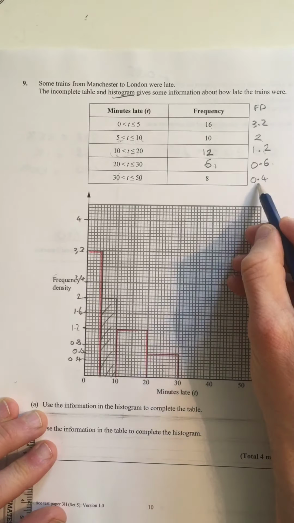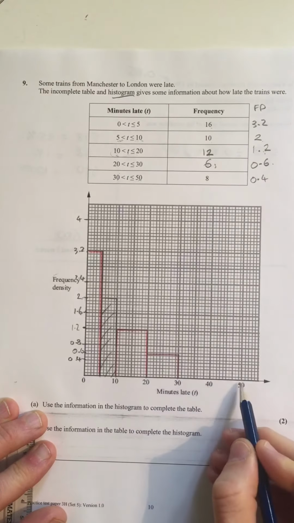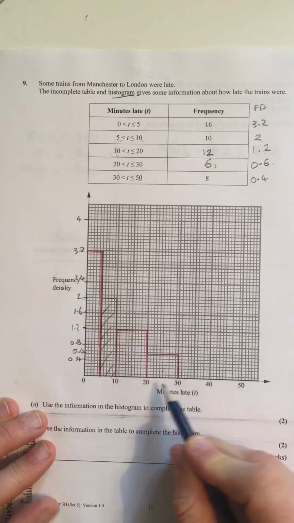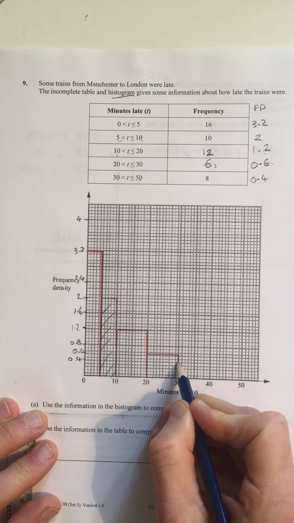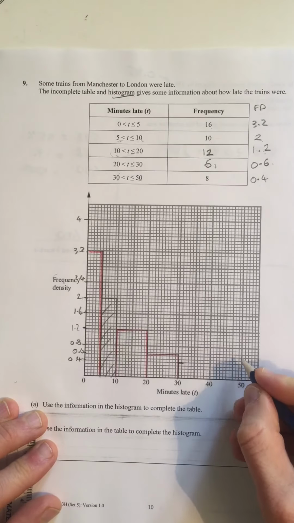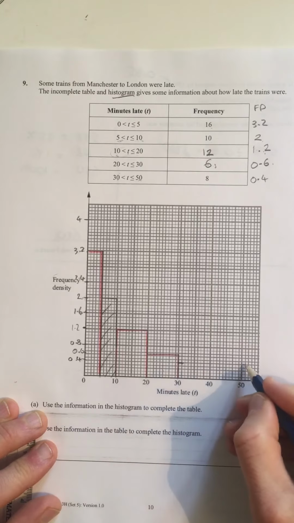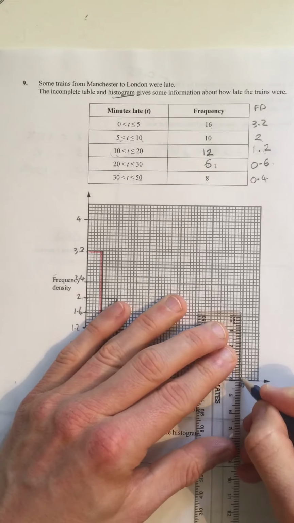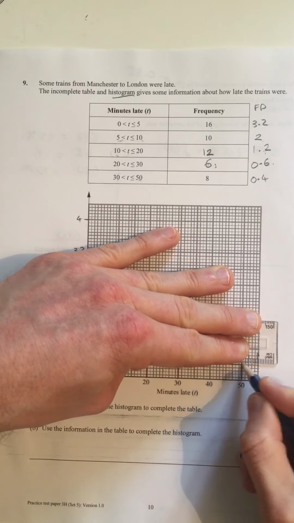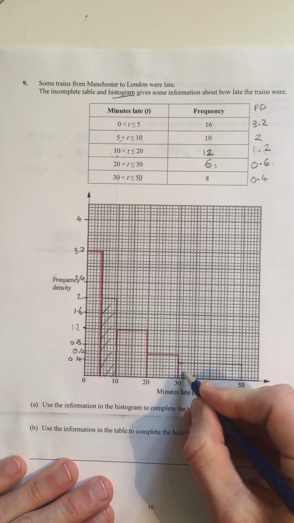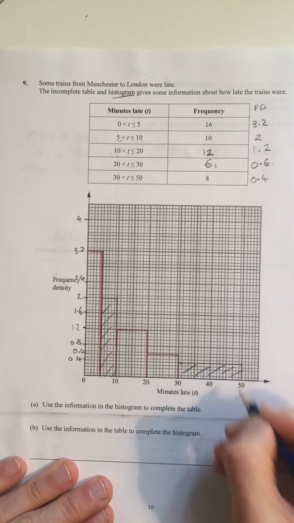Either way you fancy it, you should hopefully see that that's going to be 6 there. And then the final bar, between 30 and 50, that's not drawn on here yet, so I'm going to draw it on. The frequency density should be 0.4, which is here. And so I'm going to draw that bar on. Between 30 and 50, the frequency density is 0.4. So that should look like that. And we're done.